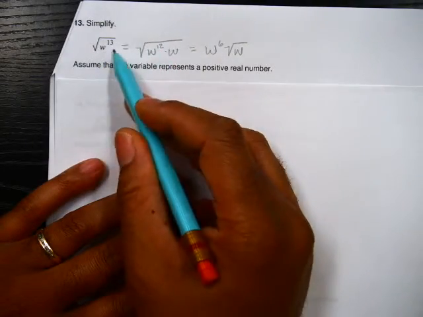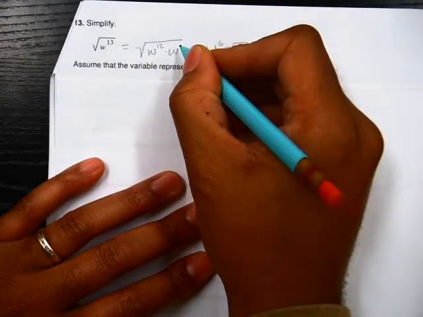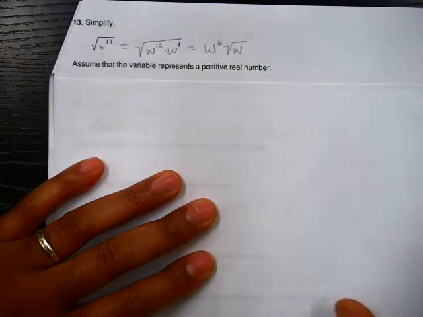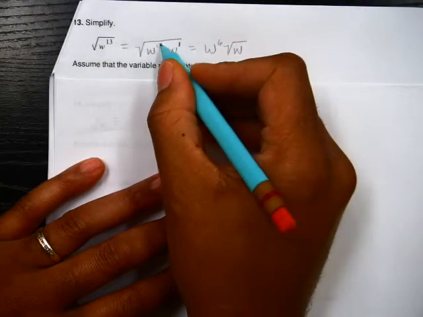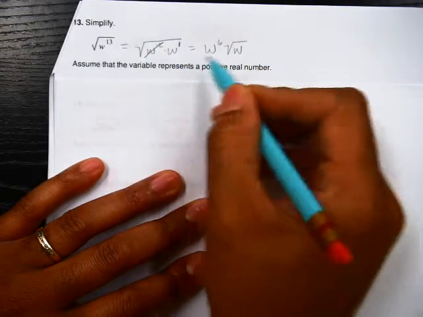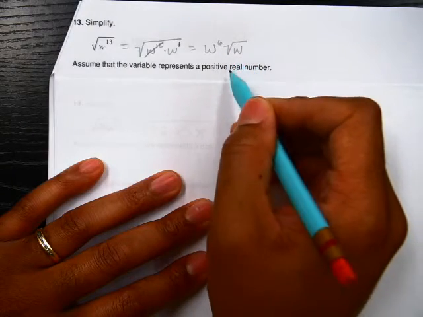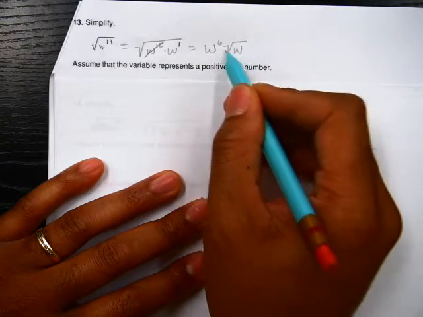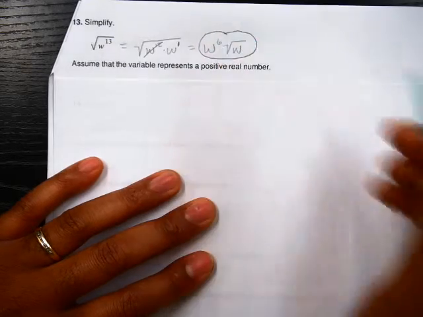So I can break up w to the 13th as w to the 12th times w, which is also w to the first power. Now the part that will come out is w to the 12th power, because 12 divided by 2 is 6. So w to the 12th power comes out as w to the 6. What's left under my radical is just a w. And so my final answer is w to the 6, square root of w.